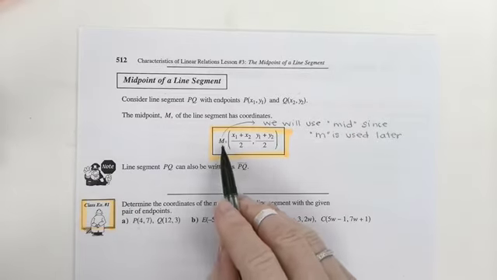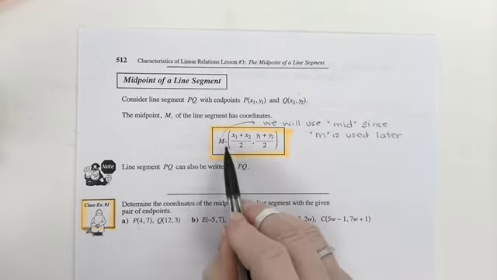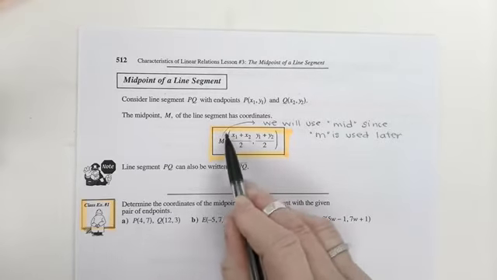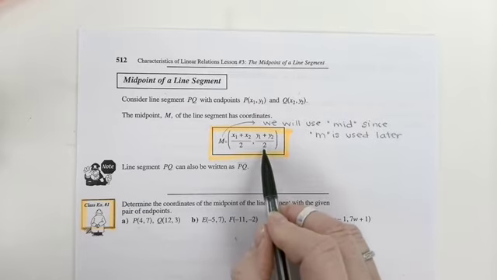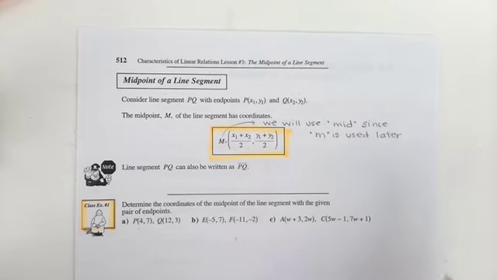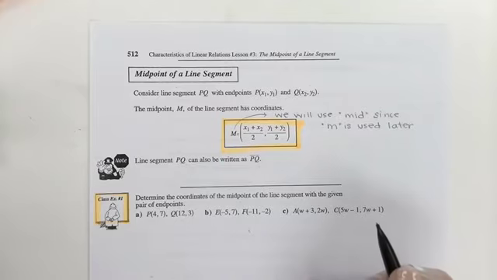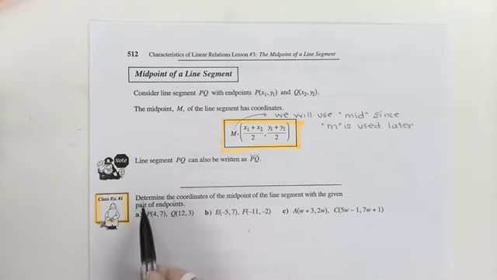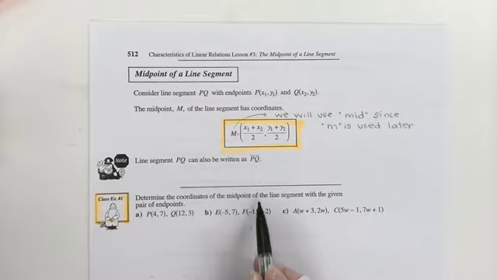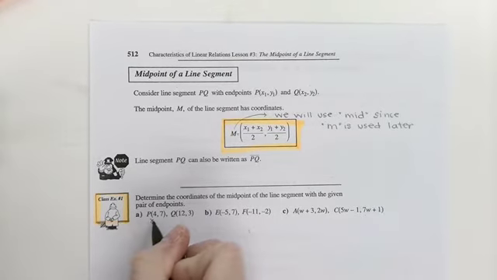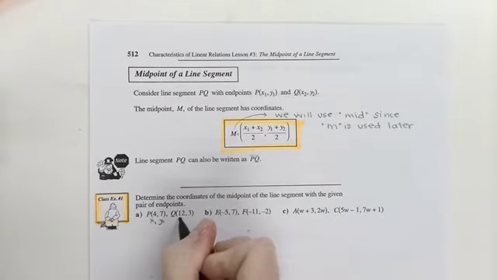Mid, since M is going to be used later, equals (x1 plus x2) all over 2, which is the average of the x's, and (y1 plus y2) over 2, which is the average of the y's. The x and the y come from the coordinates of the points on the end points of the line segment. So here, as we do this question, determine the coordinates of the midpoint of the line segment with the given pair of end points. That would mean, if this is point 1, we'll have x1, y1, and if this is point 2, we'll have x2, y2.